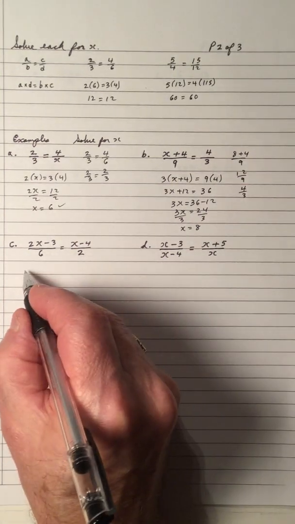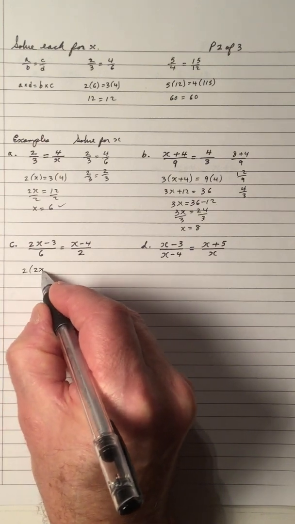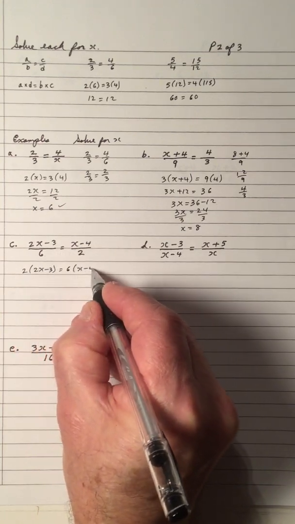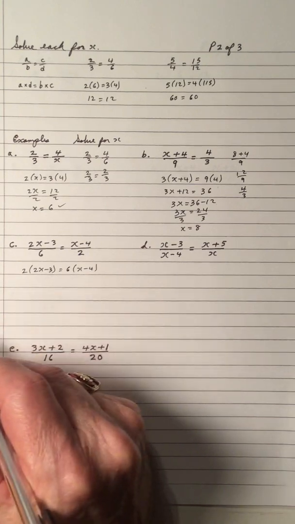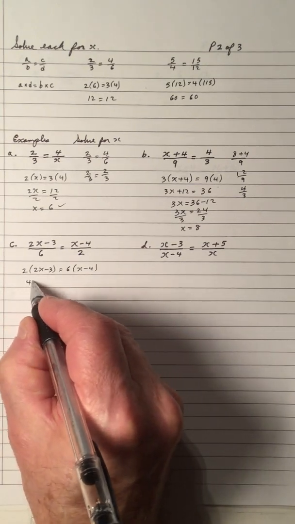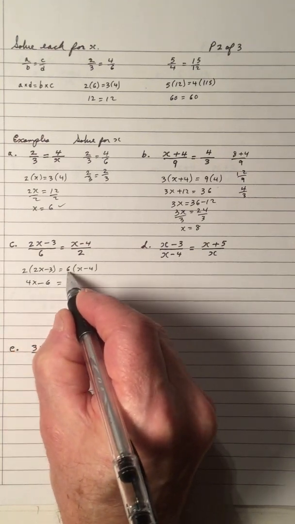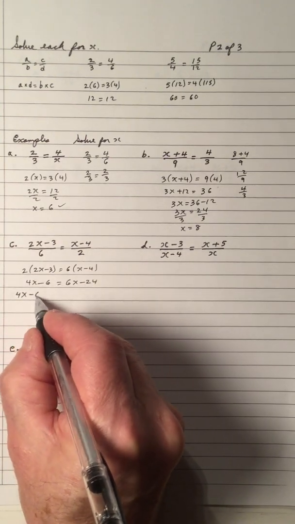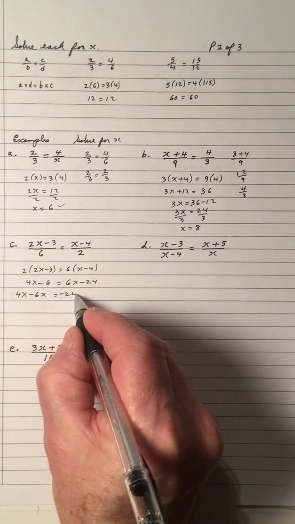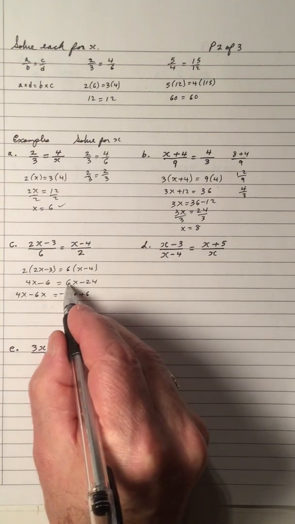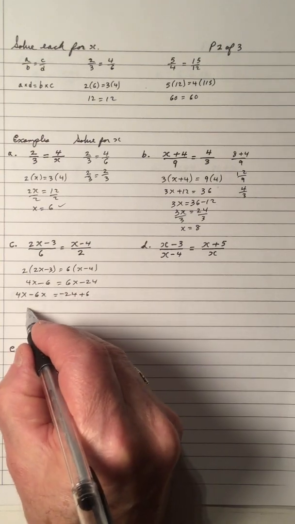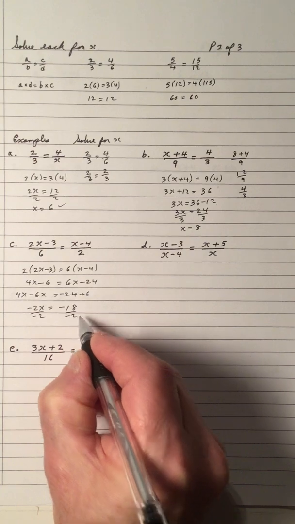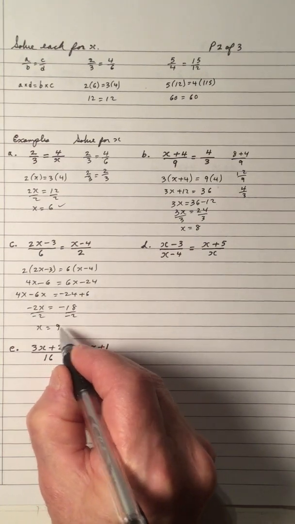C, cross multiply. Again, I like to write 2 times 2x minus 3 right here, and 6 times x minus 4. Again, I put the monomial 2 in front of the binomial. Multiply: 4x minus 6. 6 times x is 6x. 6 times negative 4 is negative 24. I move my x's to the left, keep that all the time, and move my numbers to the right. Notice this is a plus, so it becomes a minus. This is a minus, it becomes a plus. Negative 2x equals negative 18. Divide by negative 2, and I get x equals 9.